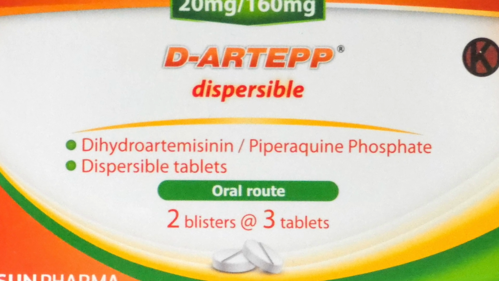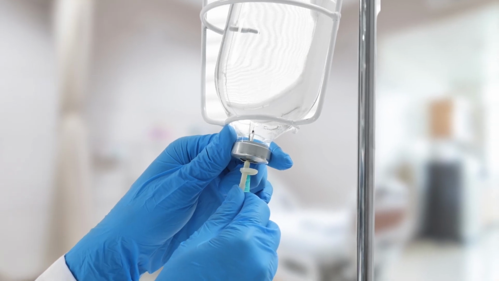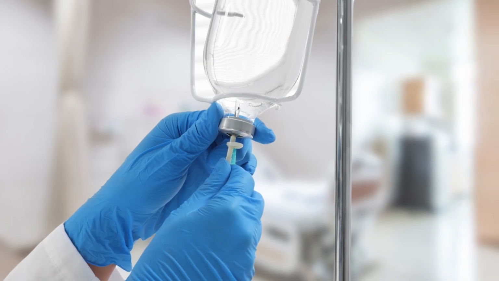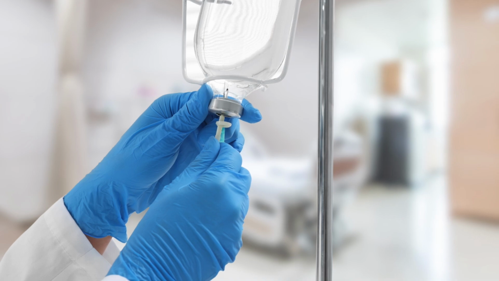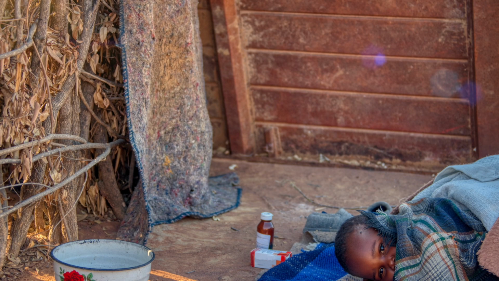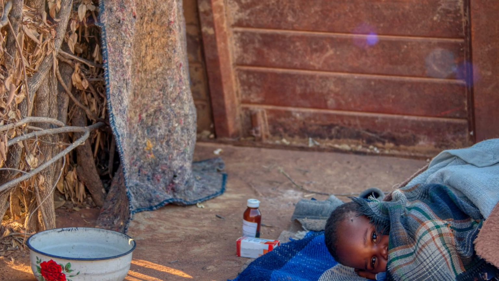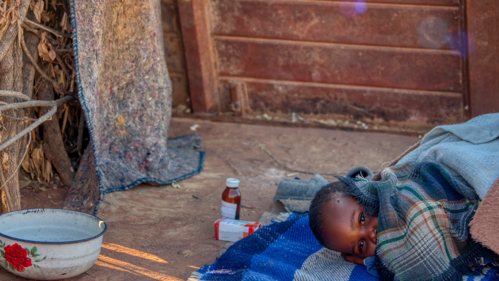Also probably going to require additional fluids and electrolytes, possibly a blood transfusion if there's severe anemia due to malaria, and anticonvulsants, especially if the resultant infection has led to cerebral malaria. It's also important to prevent relapses of malaria for some of the organisms that basically go into a dormant state.